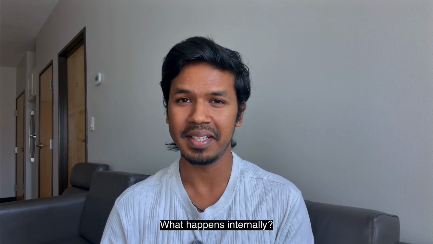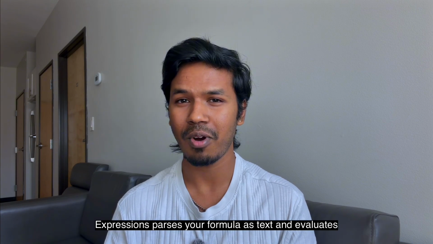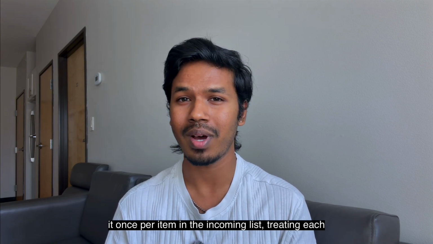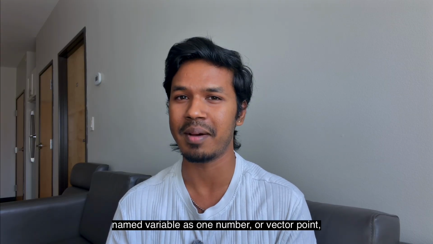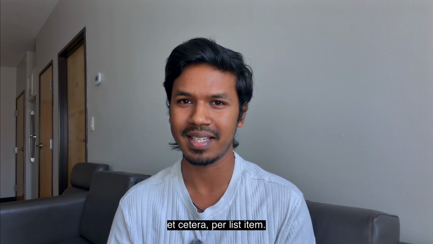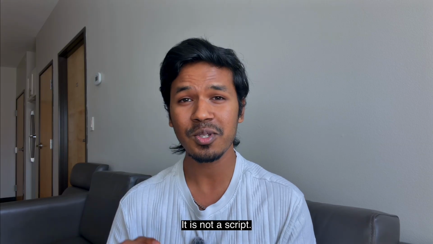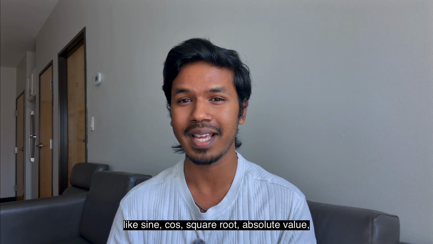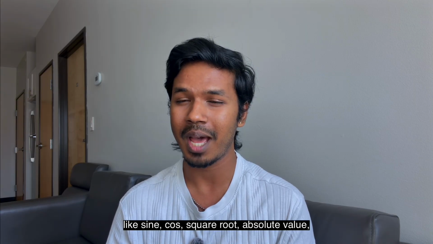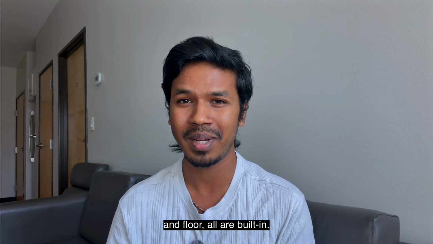What happens internally? Expression passes your formula as text and evaluates it once per item in the incoming list, treating each named variable as one number or vector, point, etc. per list item. It is not a script, it has no loops or conditionals of its own, but functions like sine, cos, square root, absolute value, and floor are all built in.